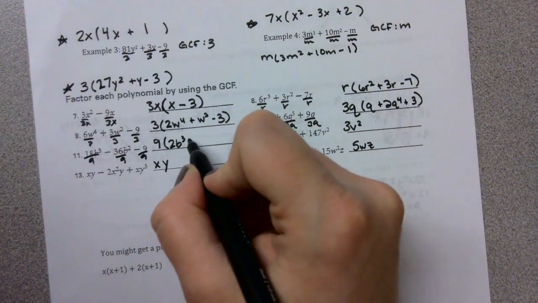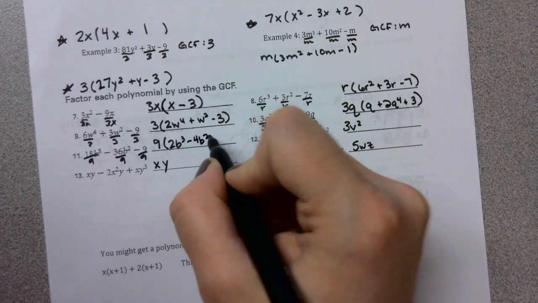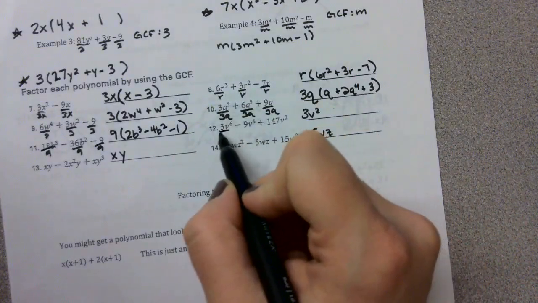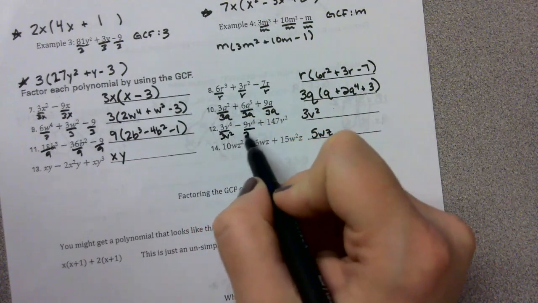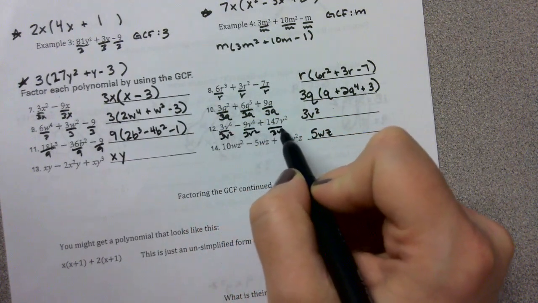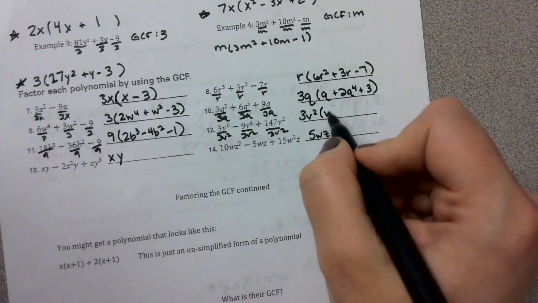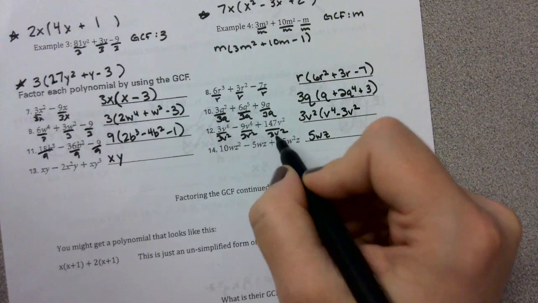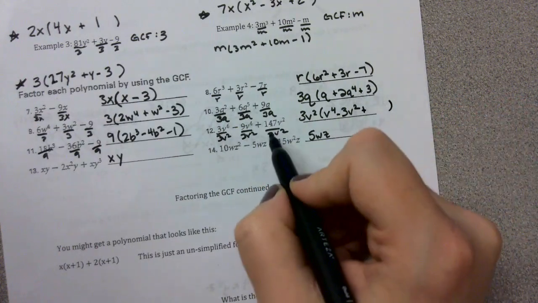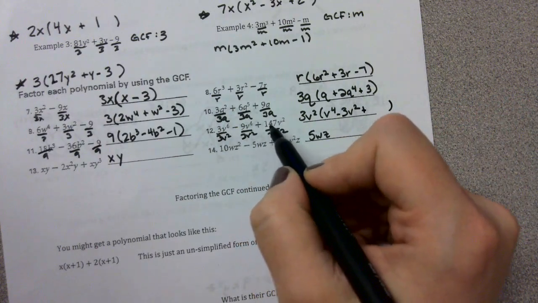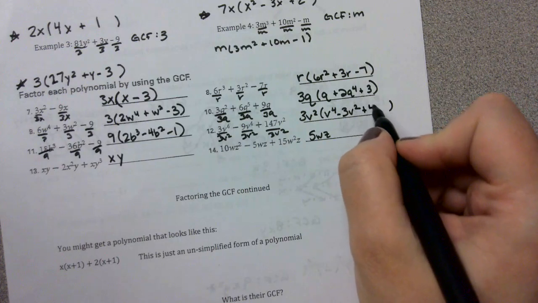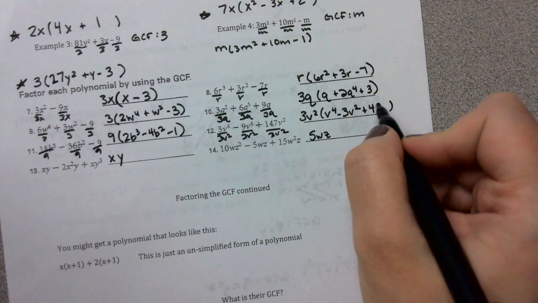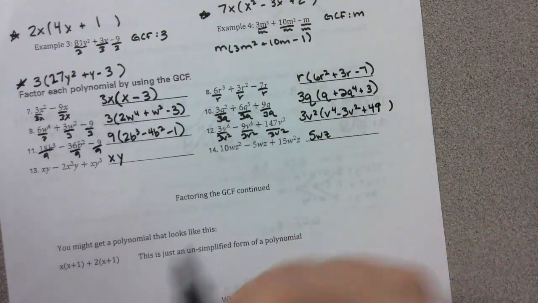2b cubed minus 4b squared minus 1. Here, they all have a 3b squared. So it's b to the 4th minus 3b squared plus how many times does 3 go into 1? It doesn't. How many times does 3 go into 14? Well, 4. 4 times 3 is 12. Subtract the 2, 27. We're left with 9. The v's simplify.